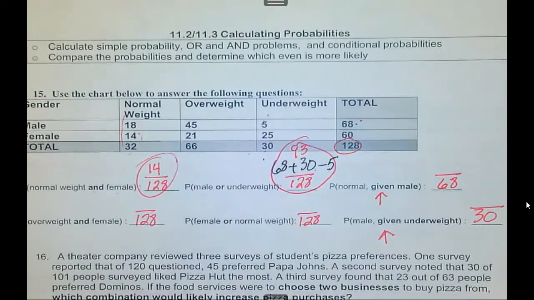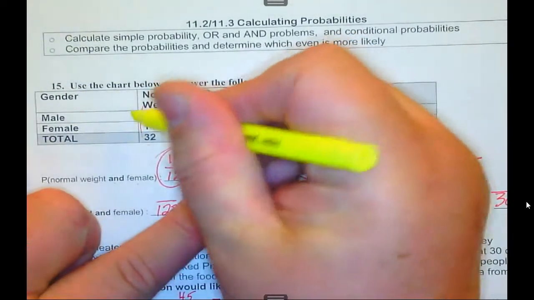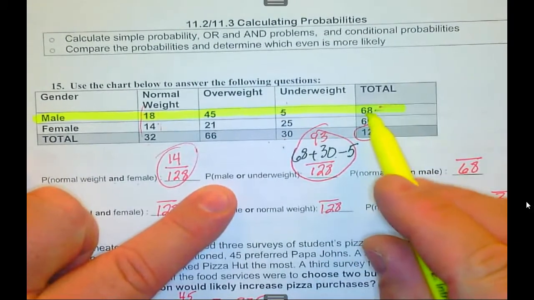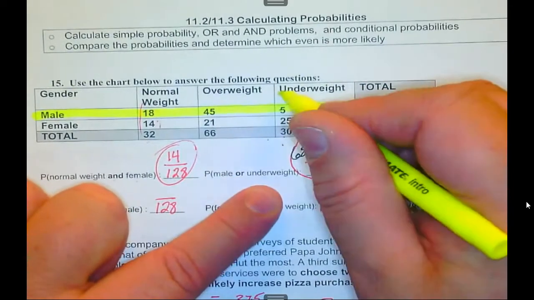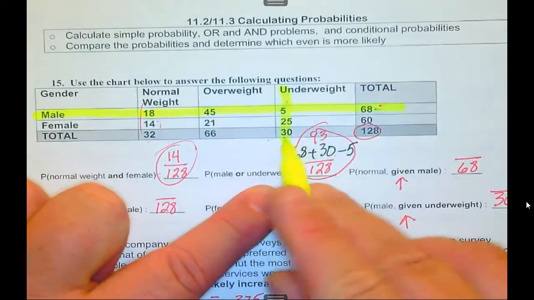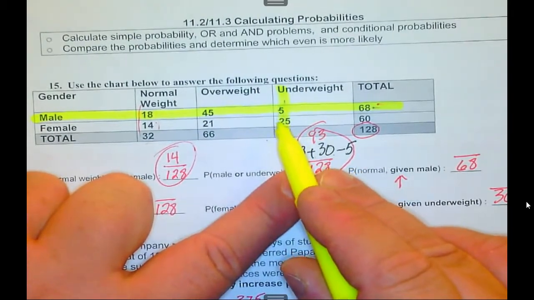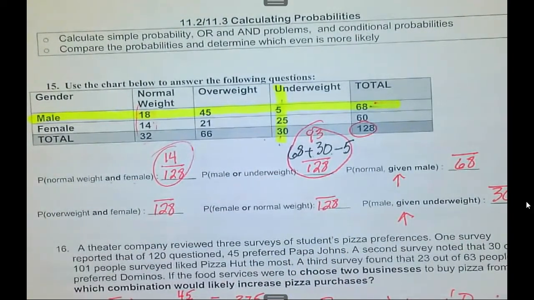I'm going to use a highlighter to mark it up because it's really important. Okay, it says either males, so here's my males. 68, right? That's my total males. Or underweight. My total underweight is 30. So 68 plus 30. But look what happened to the 5. It got counted twice, didn't it? So I have to take one of those 5s out. Okay?